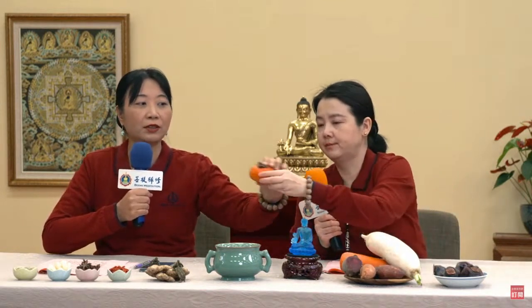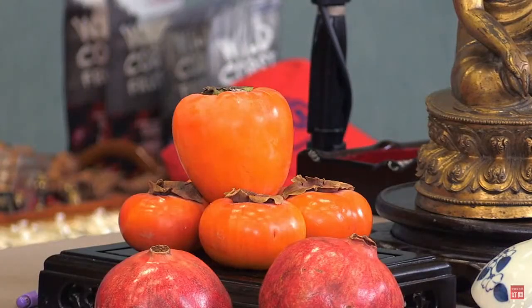Can you eat the persimmon leaf? Yes, you can. Oh, I was joking. Zhujian says many people will put the persimmon leaf into water and drink the water. And it can also be used as medicine. But most of the time, we wouldn't eat it. Maybe only when we need it as a medicine.